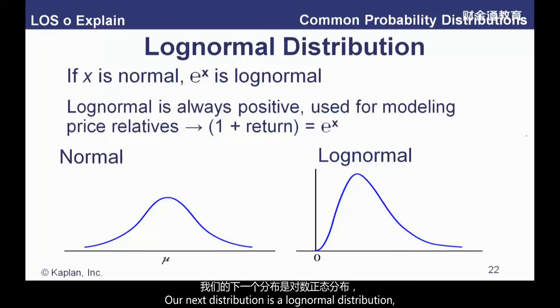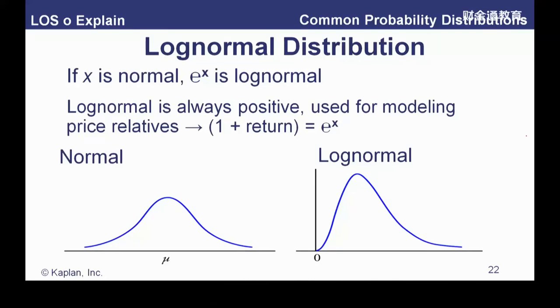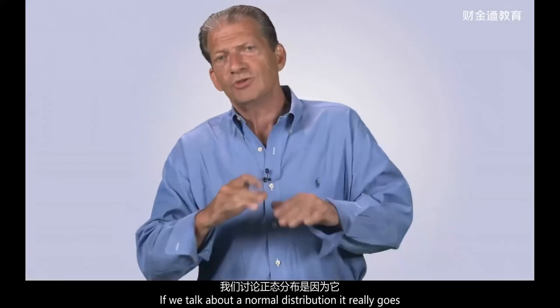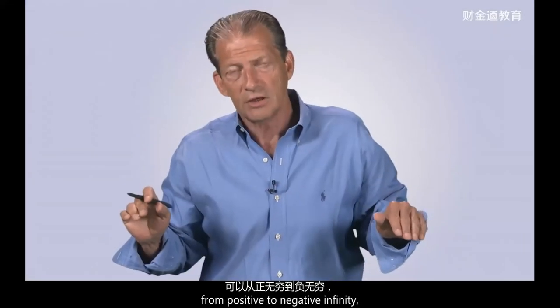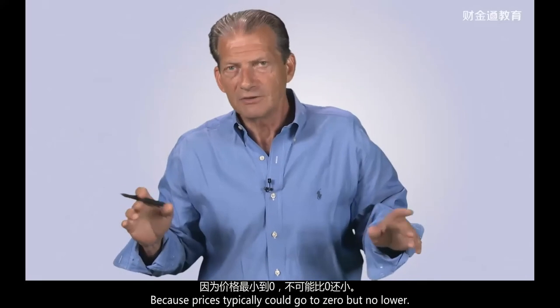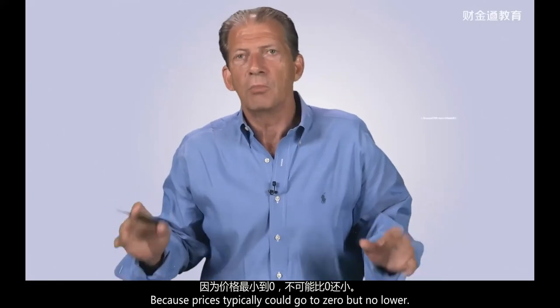Our next distribution is a log normal distribution, and probably the easiest way to remember it and think about it is that if we have a random variable x that's normally distributed, this function, e to the x, is distributed log normally, or has a log normal distribution. And the reason we like to use this in finance for some applications is it's always positive. If we talk about a normal distribution, it really goes from positive to negative infinity. Well, we can't really model that because prices typically can go to 0 but no lower.